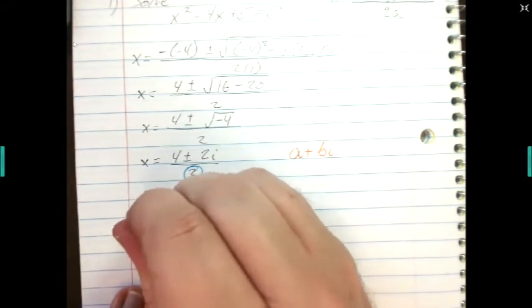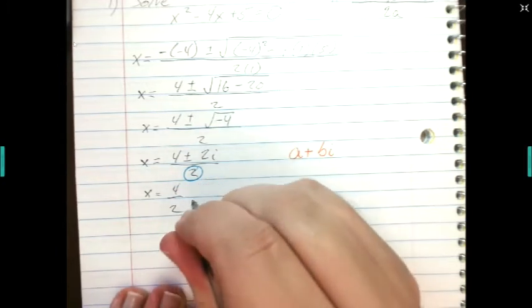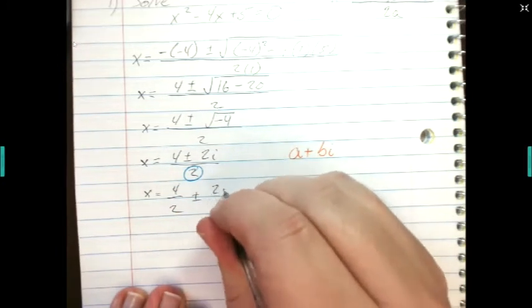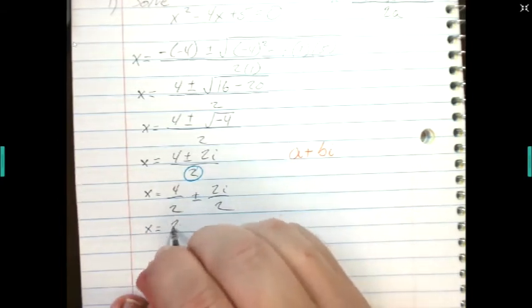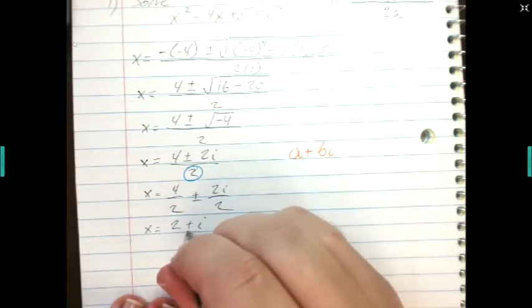It's a little tiny simplification, but I'm just going to split this up, and then I can easily simplify both of these. So I'm going to have x is equal to 2 plus or minus i. And that would be my answer, 2 plus or minus i.